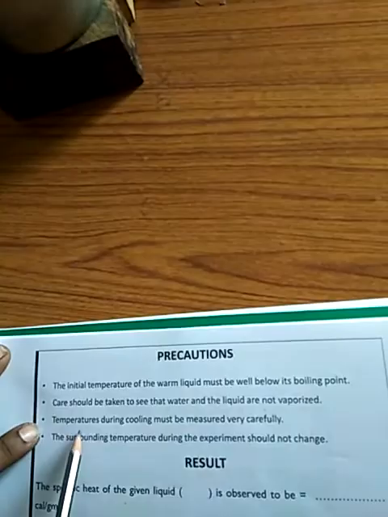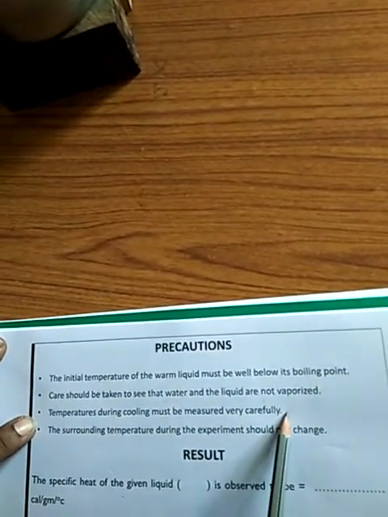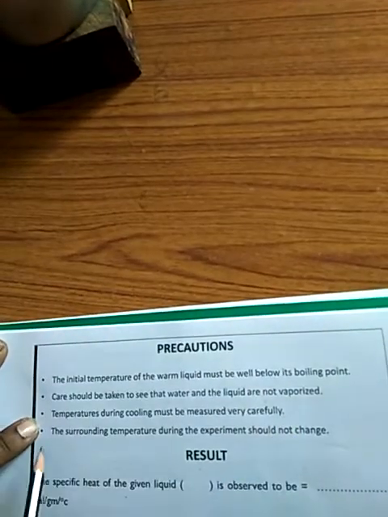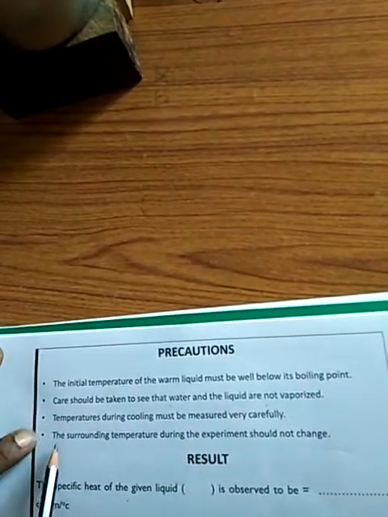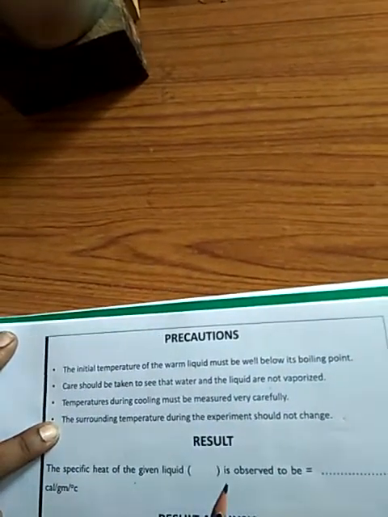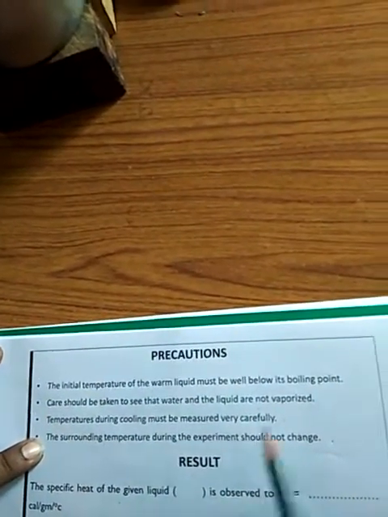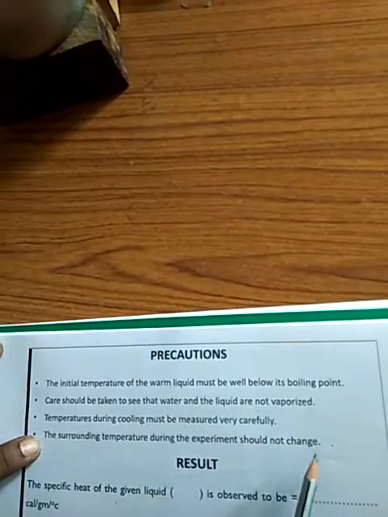Another important thing is that the temperature must be measured very carefully using a thermometer without any parallax errors. And another important one is that the surrounding temperature should not change throughout the experiment, because if the surrounding temperature changes, the rate of cooling of the liquid or water will change suddenly. Therefore, the surrounding temperature should be maintained constant.